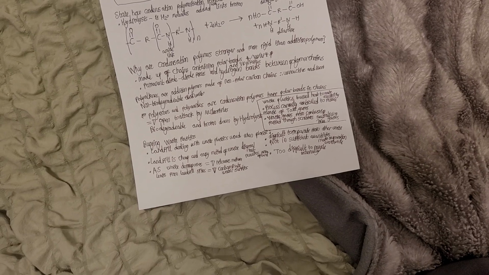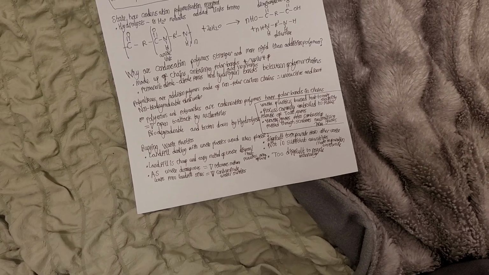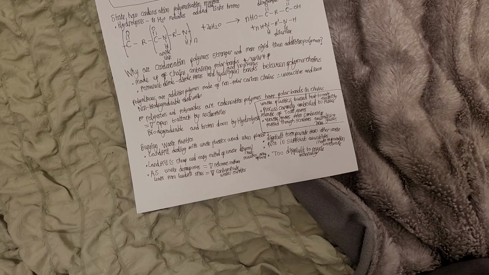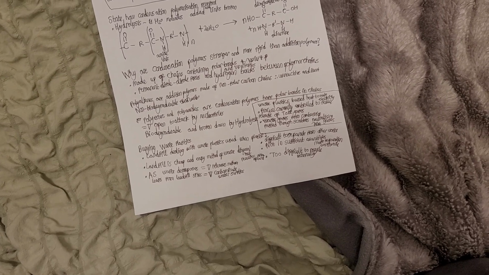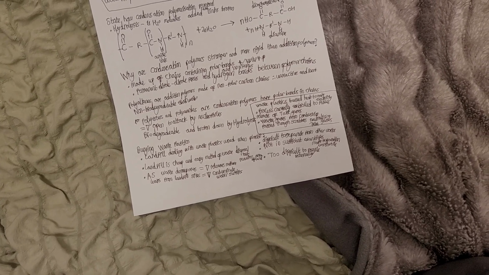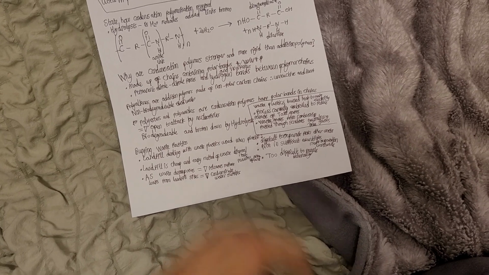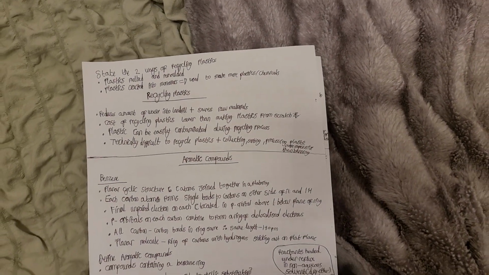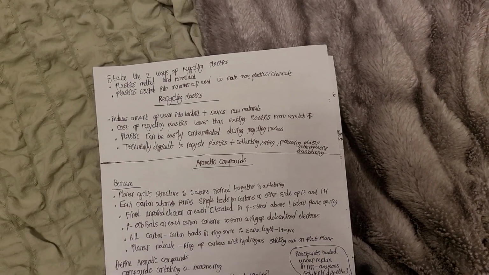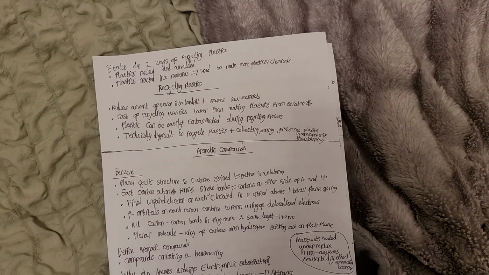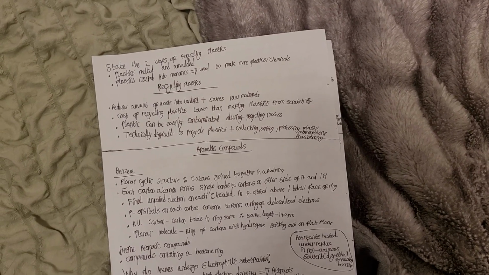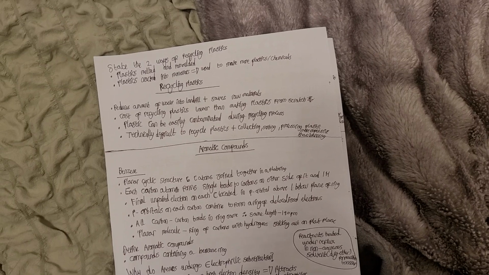Waste plastics are burned for heat to make electricity. The process is carefully controlled to reduce the release of toxic gases. Waste gases formed from combustion pass through scrubbers, neutralizing the gases. And then the final part, to state the two ways of recycling plastics: plastics are melted and remolded, or the plastics are cracked into monomers used to make more plastics or chemicals.